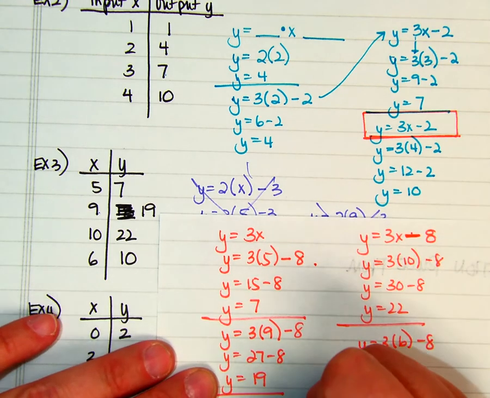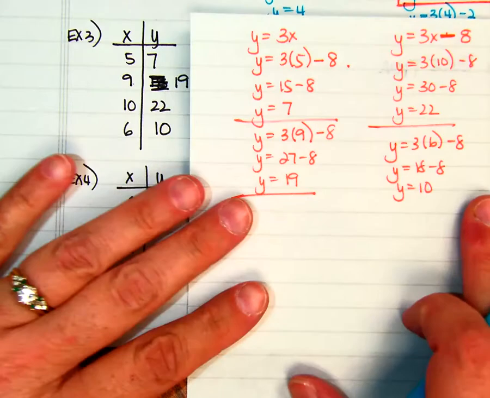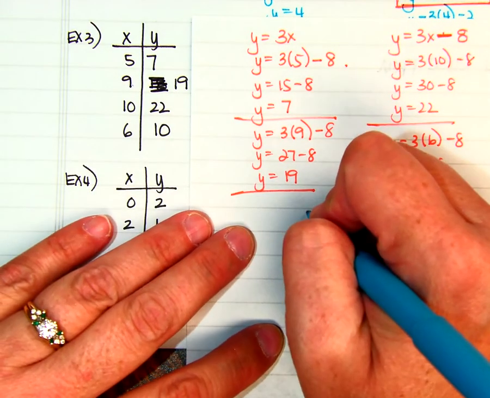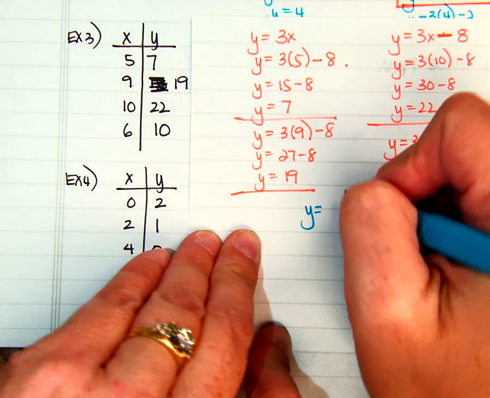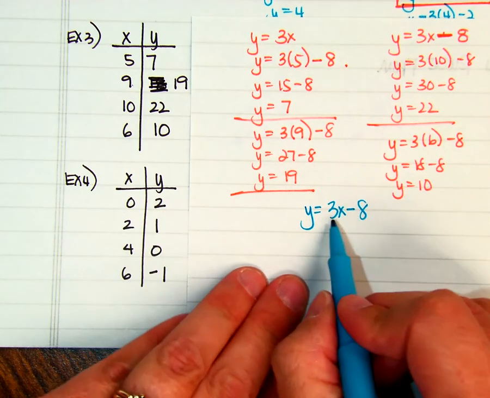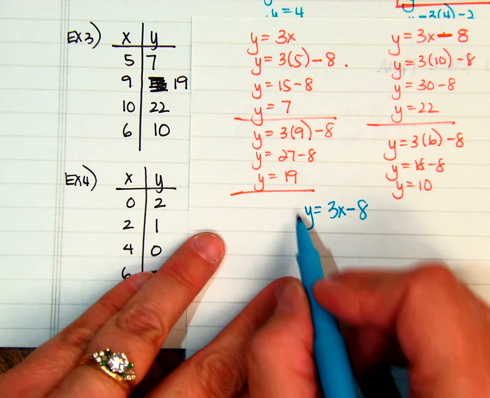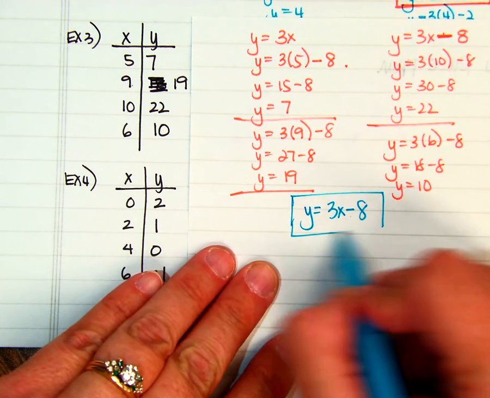So my rule, oopsie, I'm sorry, I ran out of room down here. Let's try that again. So my rule for number 3 is y equals 3x minus 8. So 3 times my input minus 8 is going to give me the correct output.